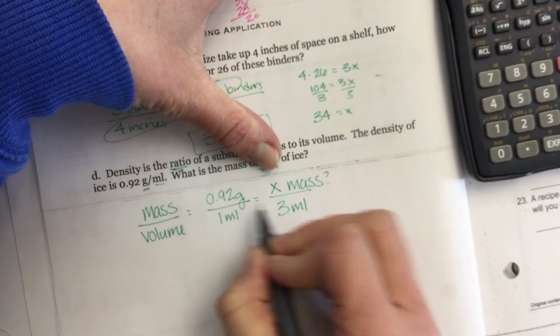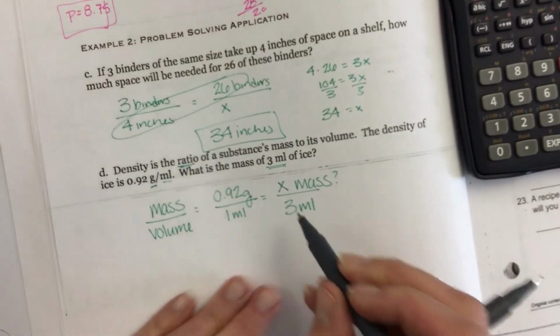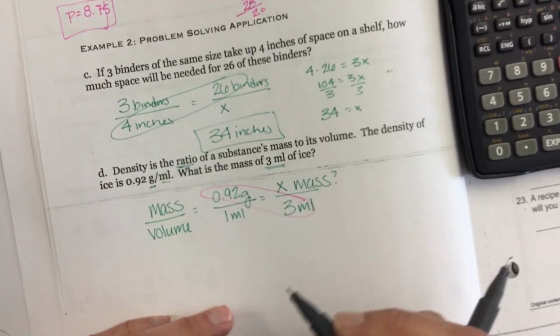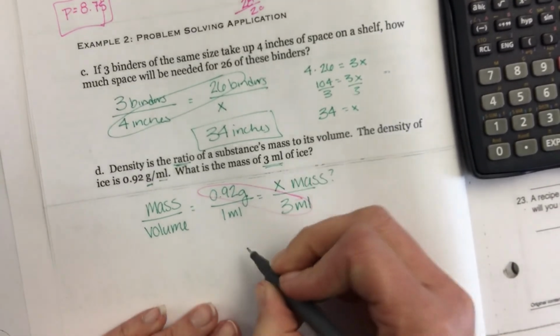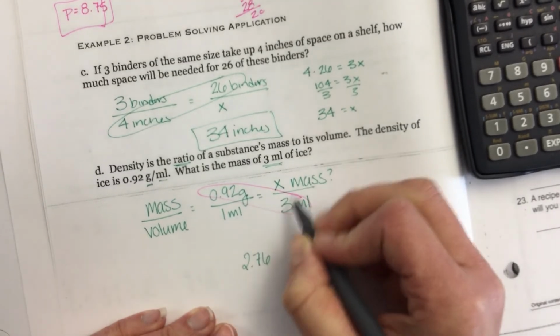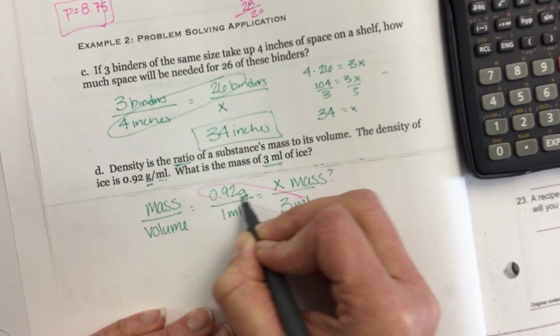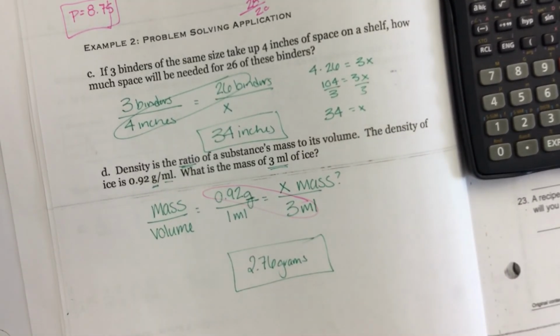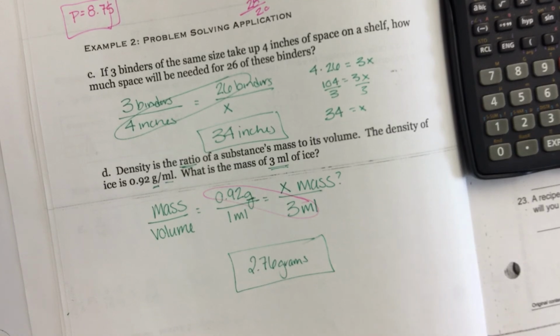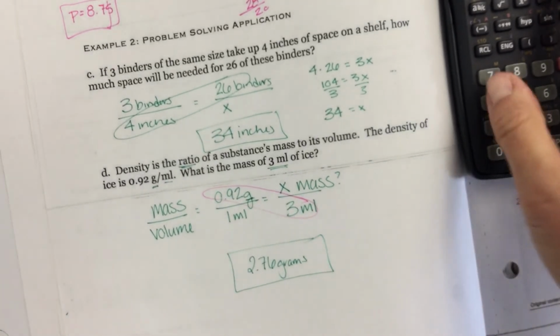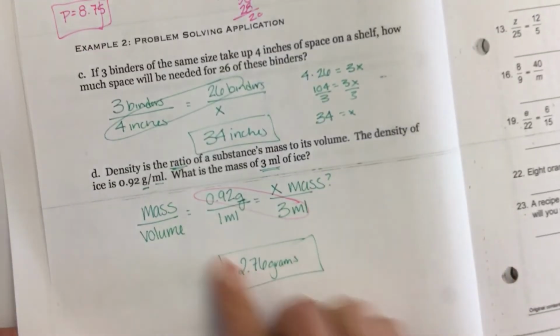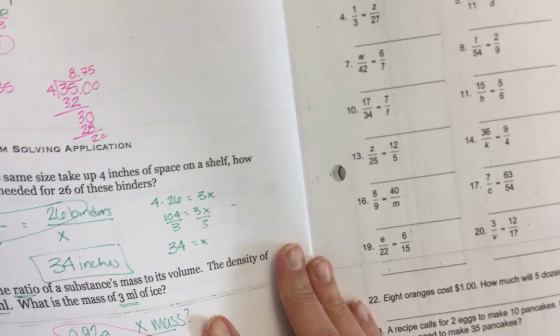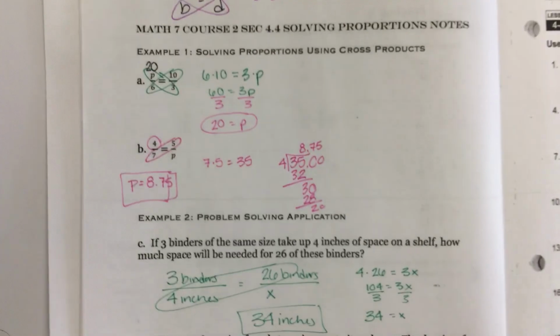So now I'm going to take 0.92 times 3, so I get 2.76, because I'm going to multiply the two numbers that are across from each other. So it's 2.76 divided by 1 is just 2.76. And then my label for mass is grams. So that's how much 3 milliliters would weigh. So the big thing here to remember is labeling is really going to help with those word problems. Using cross products to solve, maybe in class today, I'll do a couple off your worksheet to make sure that we are doing good.